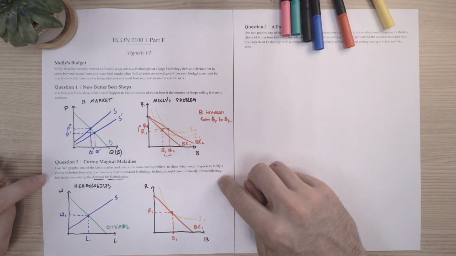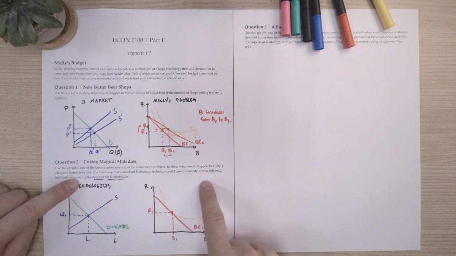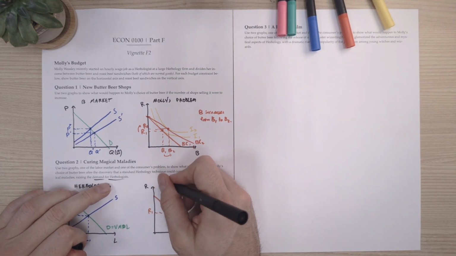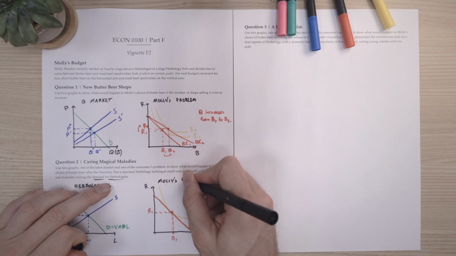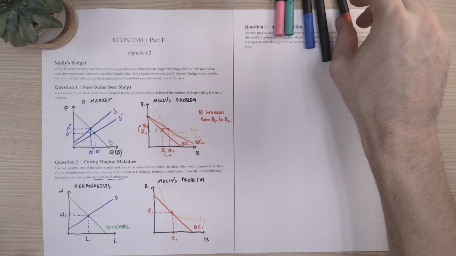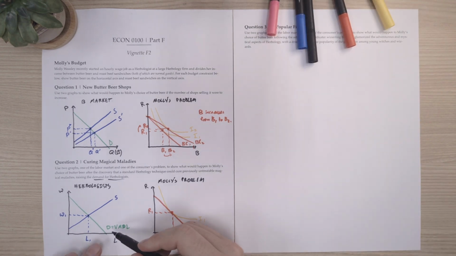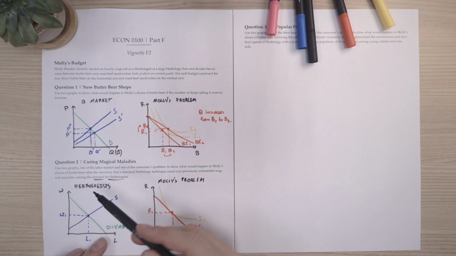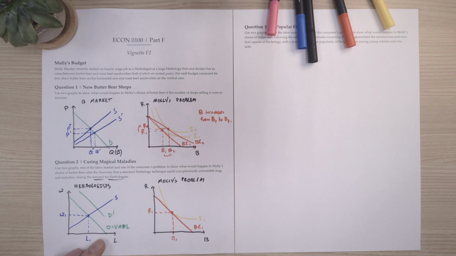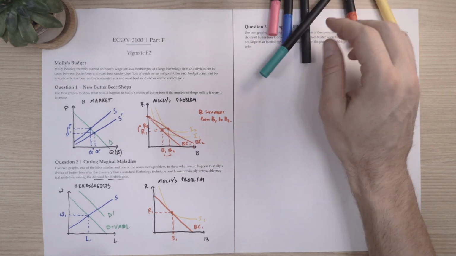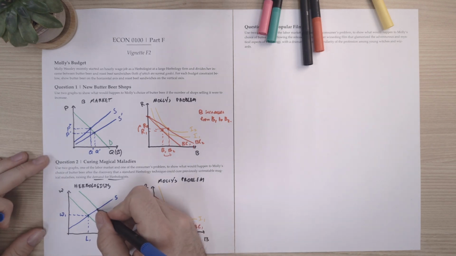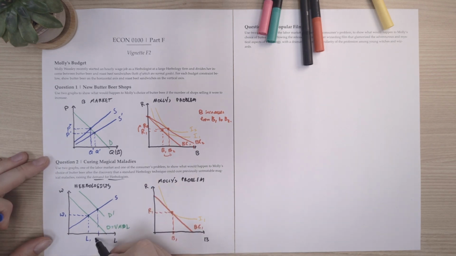So this question is asking what happens to Molly's problem when we increase the demand for herbologists. So what we're going to do is shift the demand curve for herbologists, and this is in green. We're showing that the demand curve has increased. So we get a shift out in the demand curve for herbologists, our D prime. This has market equilibrium impacts. So we have this new equilibrium point, our L2.